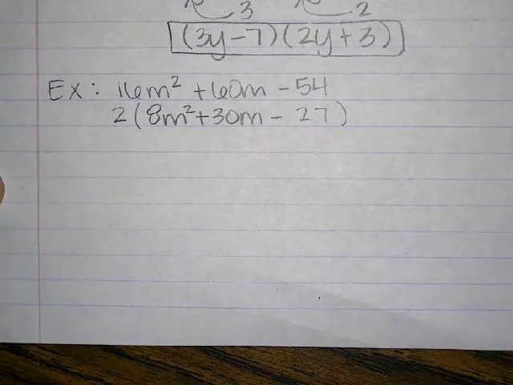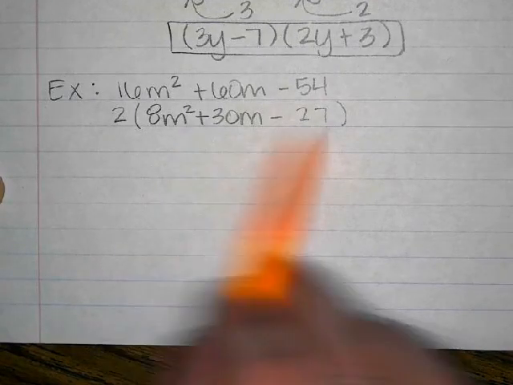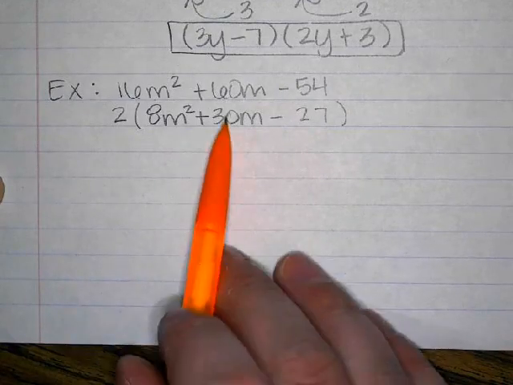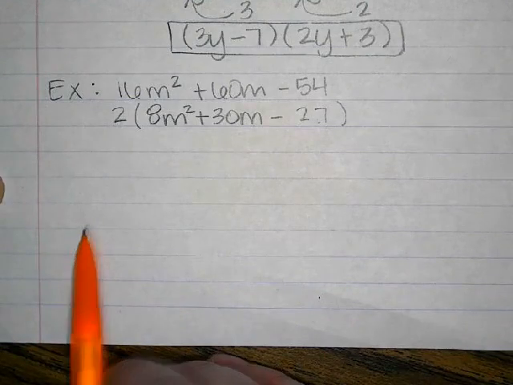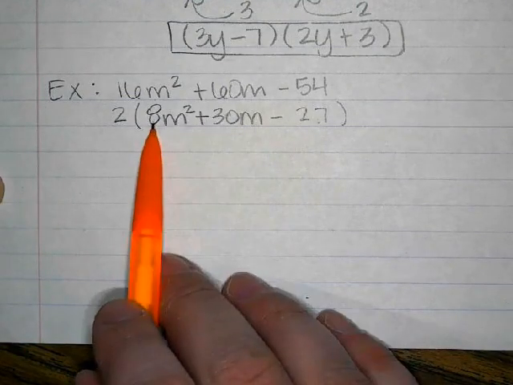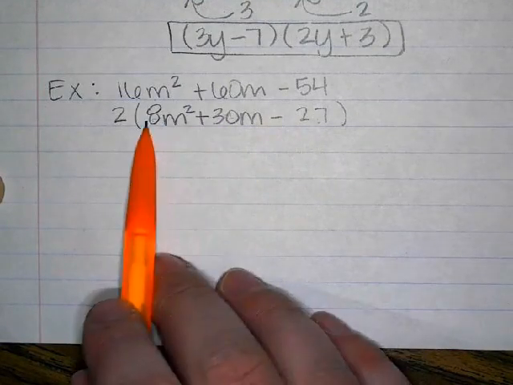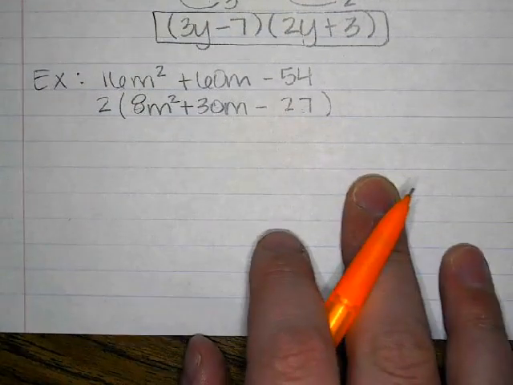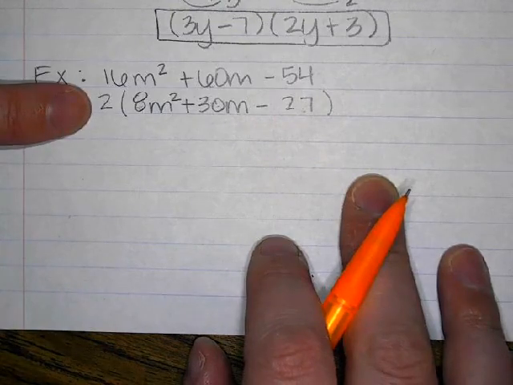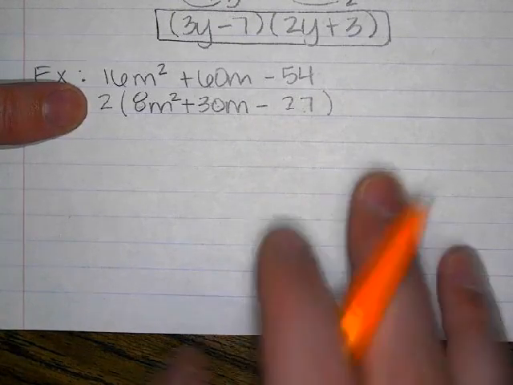And then from here I can see I can't take anything else out. So these have a 3 in common, but the 8 doesn't. And then the 8's got a 2 and a 4, and there's nothing from here. I don't think I can do anything. So at this point, I'm going to ignore the 2. I know that when I get to my final answer, I'm going to have a GCF of 2 and then 2 sets of parentheses like this.